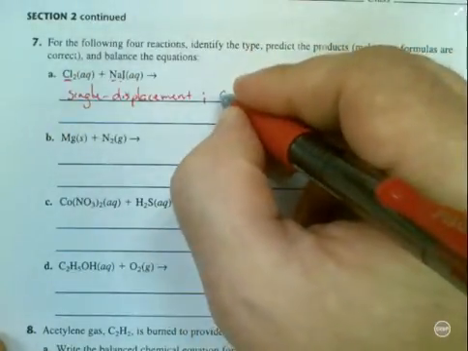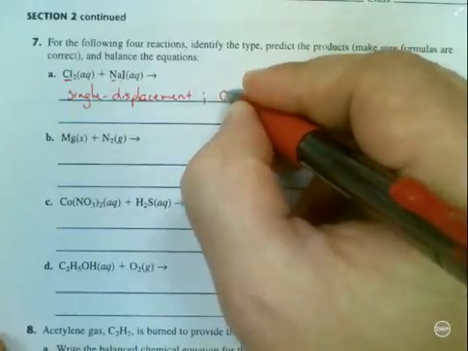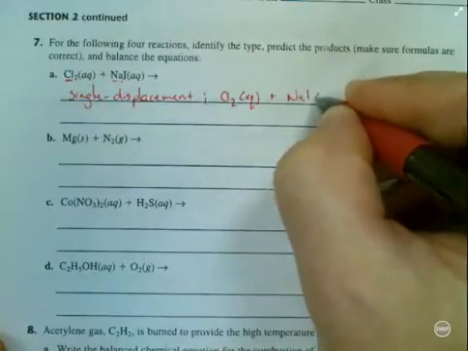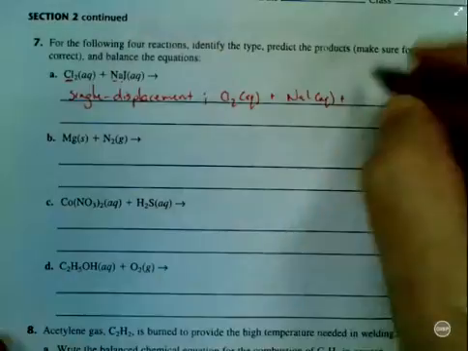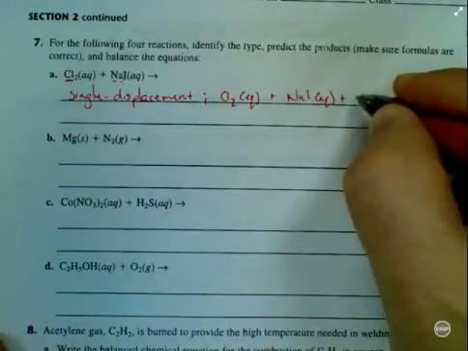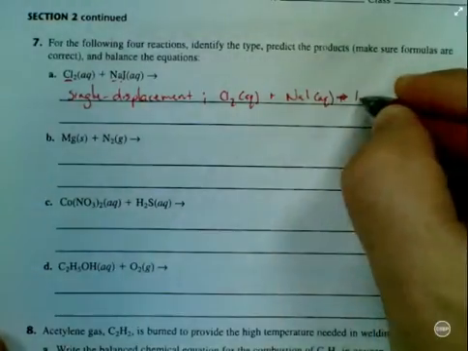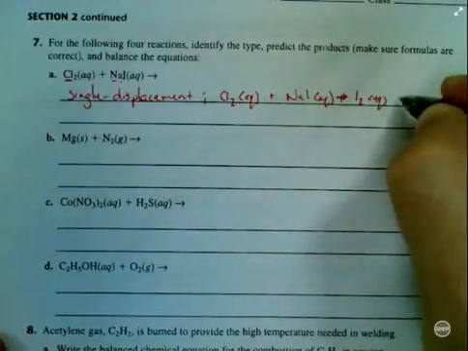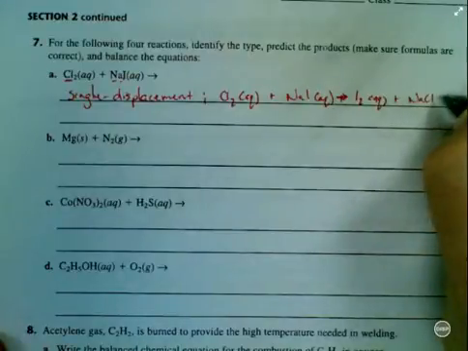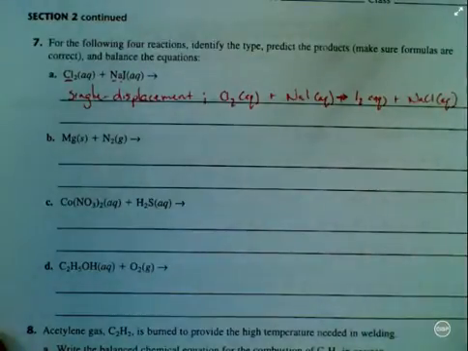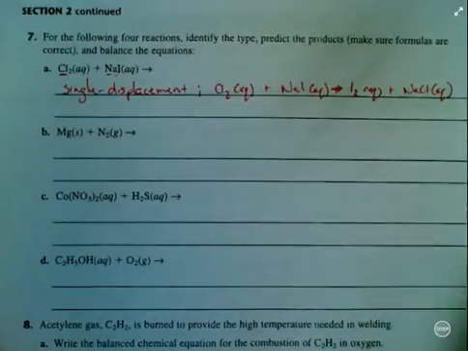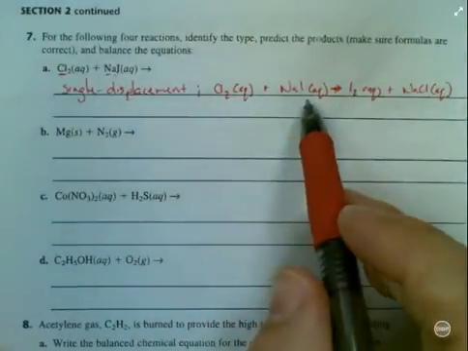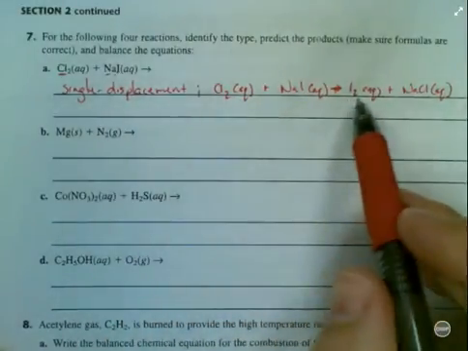So we're going to have chlorine aqueous plus NaI aqueous, and we're going to have a reaction arrow. We're going to have iodine by itself now, and then NaCl. Now these are all going to be in the aqueous state, right? Most single displacement reactions happen in solution, so when in doubt, put them in the aqueous state.